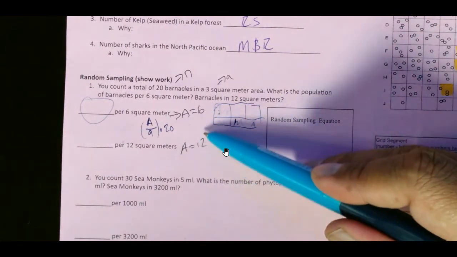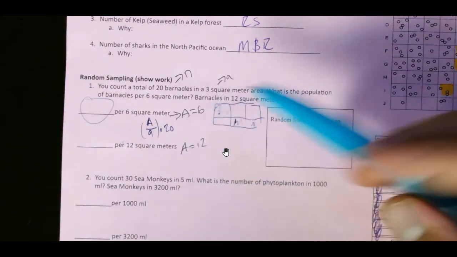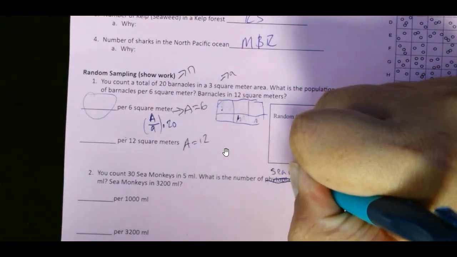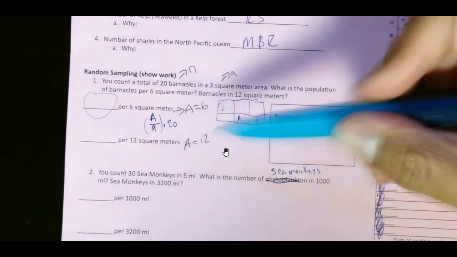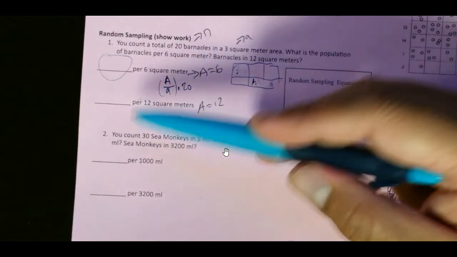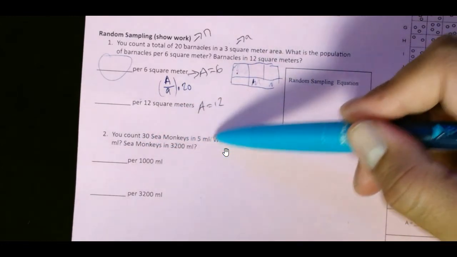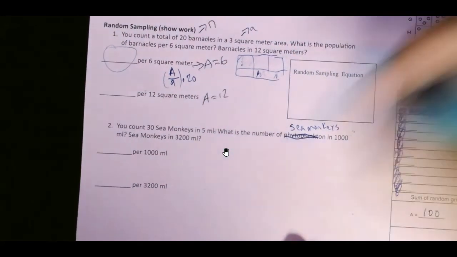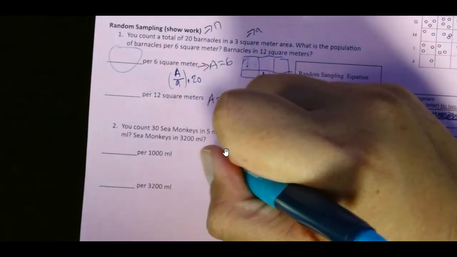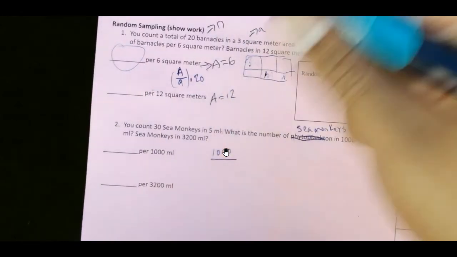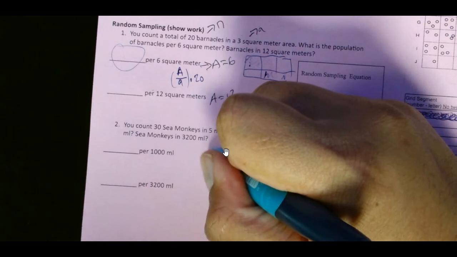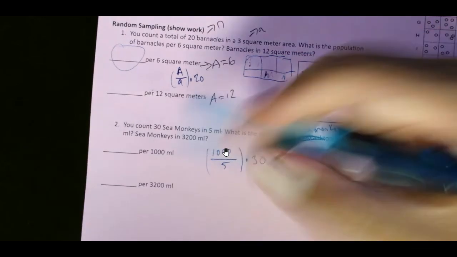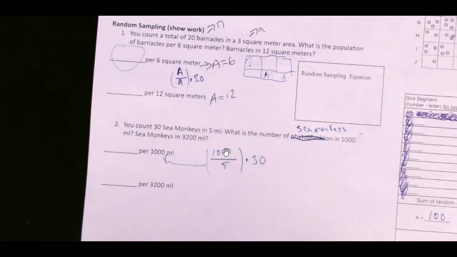Then for this one, instead of your big A being 6, it's going to be 12. And yes, there is a typo here. This should say sea monkeys. So same thing here. Now, you count 30 sea monkeys in 5 mLs. That means you sampled 5 mLs out of this 1,000 mLs, and then out of this 3,200. So again, it's big A, which is 1,000, divided by how much did you sample out of the 1,000? Well, you sampled 5 mLs, times how many sea monkeys were in there? 30. And that will give you this population estimate.